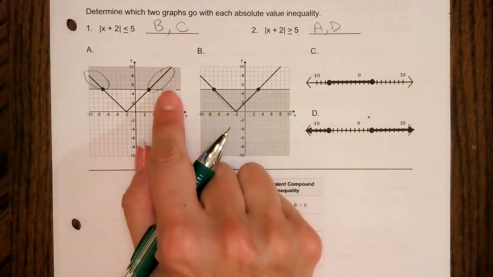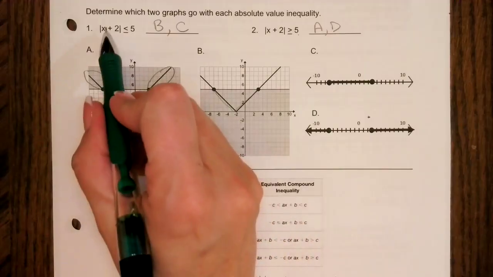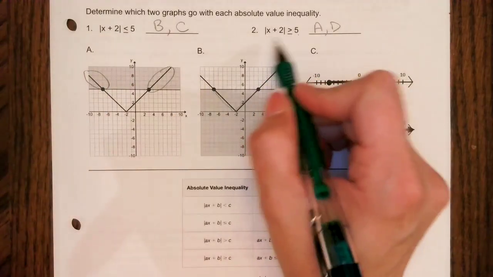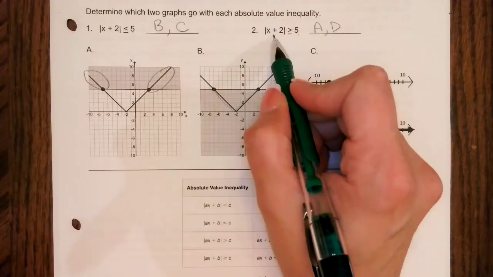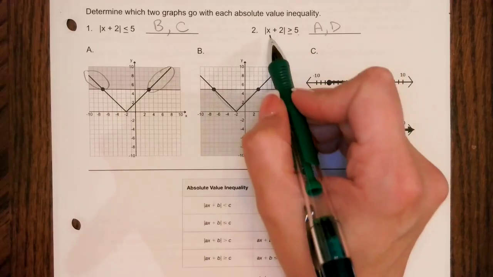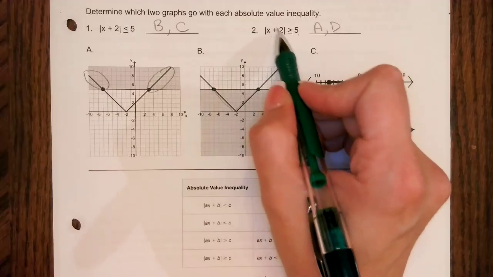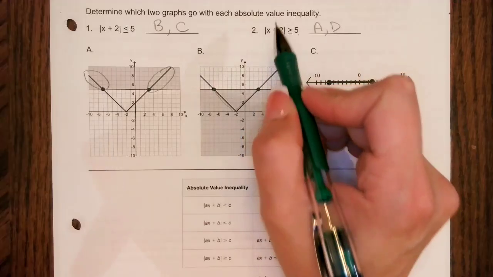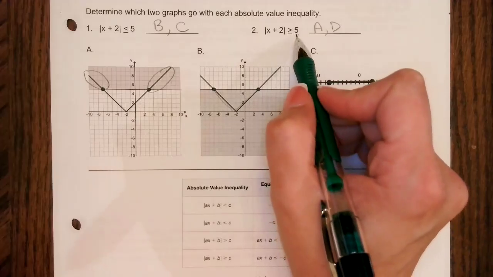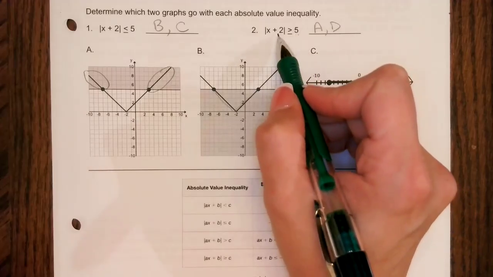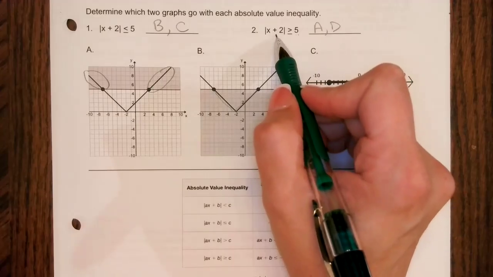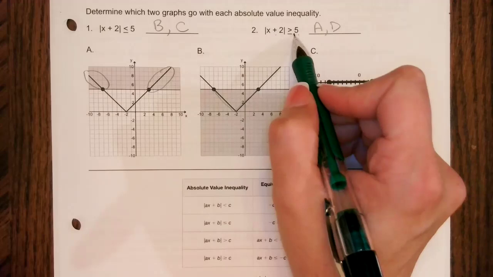Let's think about that a little bit further. What lands inside of this? Well, we know that everything that comes out of the absolute value is non-negative. So if we had a -6, for example, here, it would come out as a +6, which is bigger than 5. So all of the values less than -5 are going to give me a solution, and then all of the values bigger than 5.